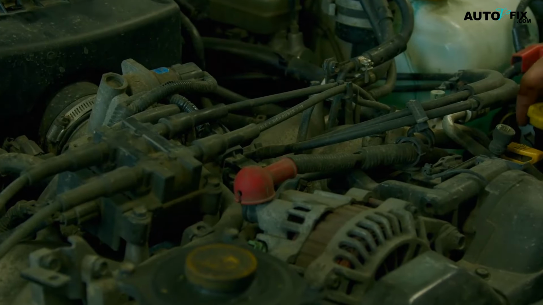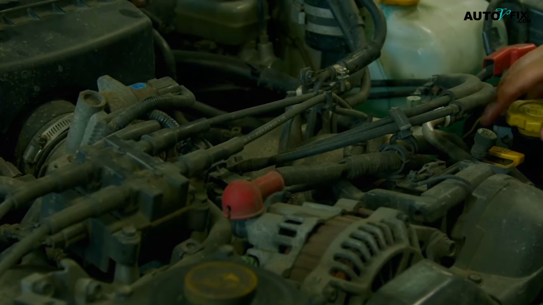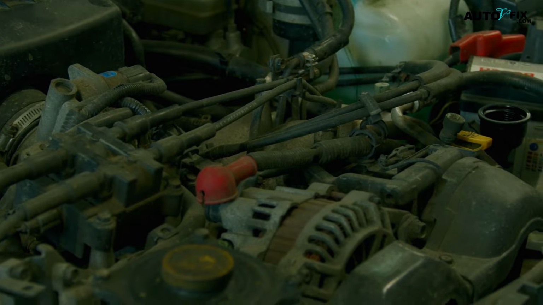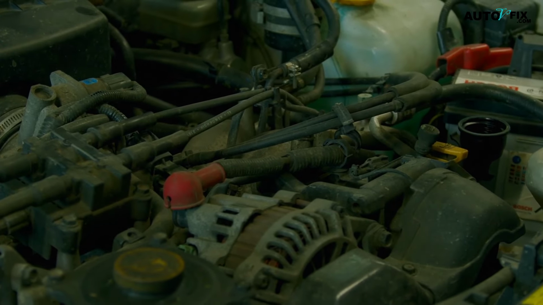Knowing the above signs is necessary so you can know when to call a mechanic. If you need transmission repair, give our auto repair shop a call today.